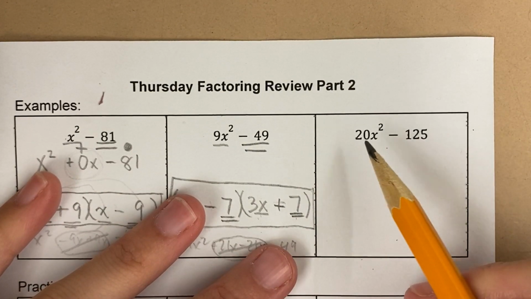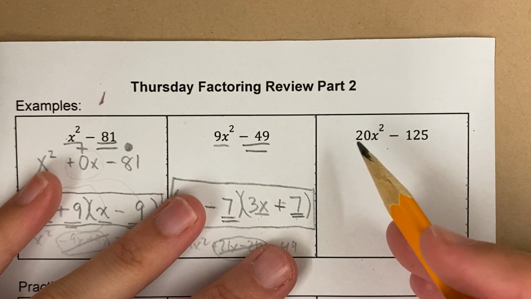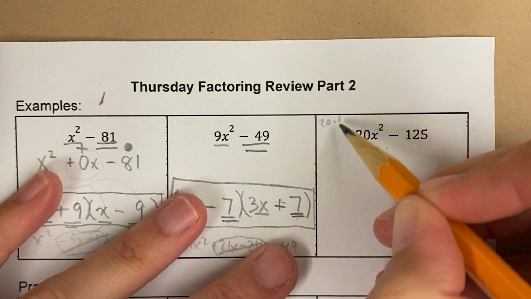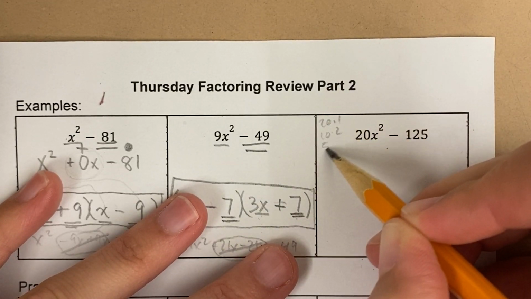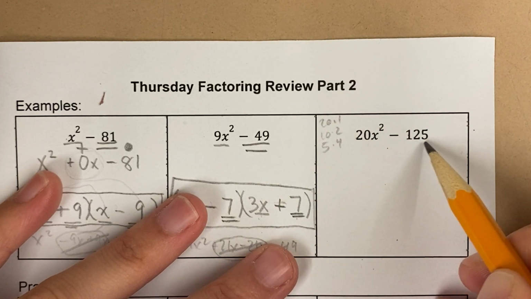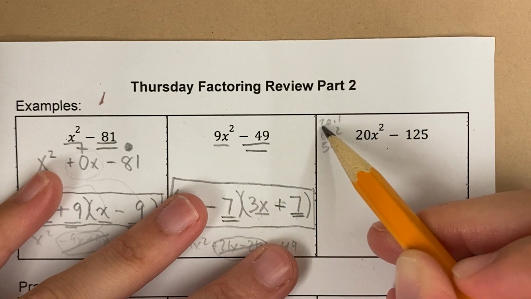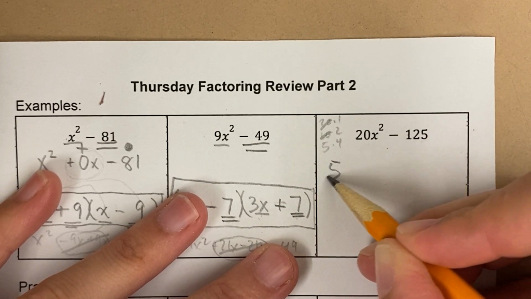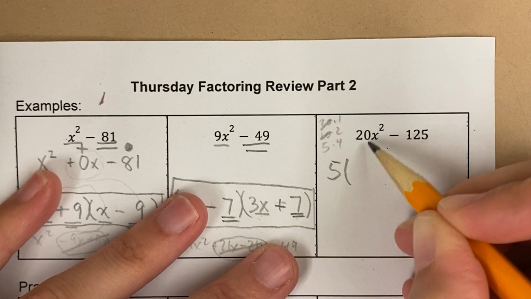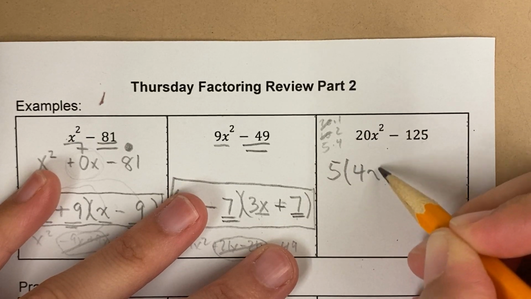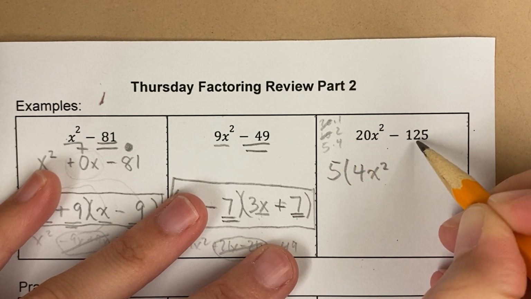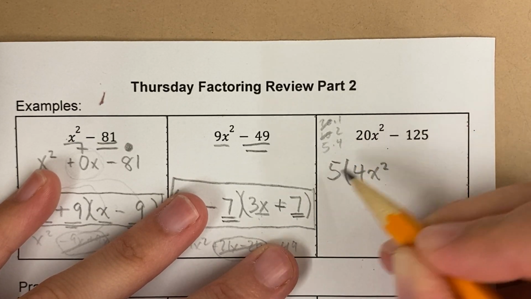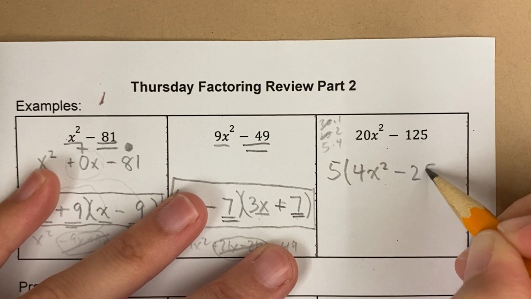What's a number that multiplies to both 20 and 125? Well, for 20, the factors are 20 and 1, 10 and 2, 5 and 4. So 20 doesn't multiply to 125. It doesn't end in a 0, so it can't be 20 or 10. What about 5? Oh yeah, 5 does multiply. So let's take out a greatest common factor. 5 times 4 is 20. And 5 times what is 125? You can use your calculator if you need to. 125 divided by 5 gives you 25.